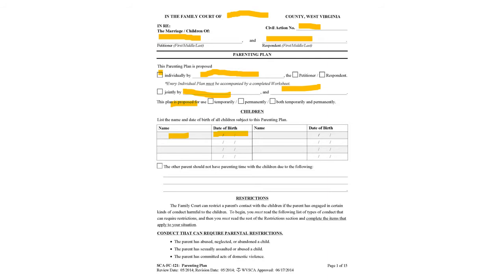If you believe the other parent should not have any parenting time, then you will select here and include your rationale here. This needs to be specific reasoning rather than something like, "I don't like the other child's parent." Reasons that a court may limit a parent's access to the children include domestic violence, or if the parent has abused or neglected the child.